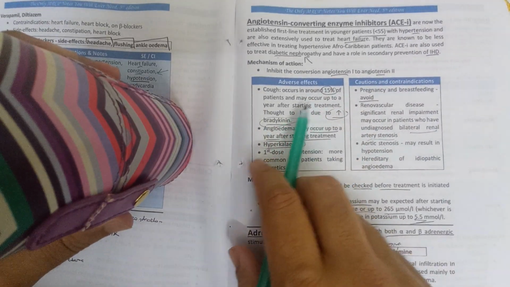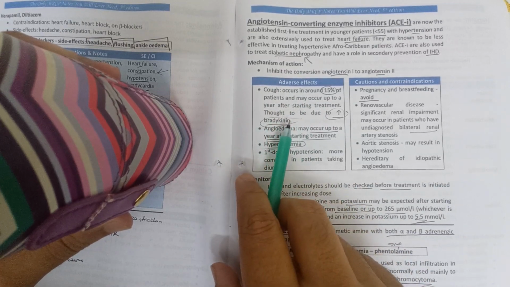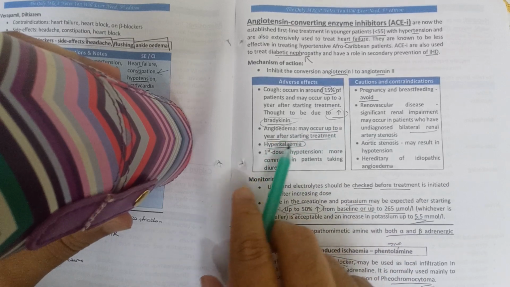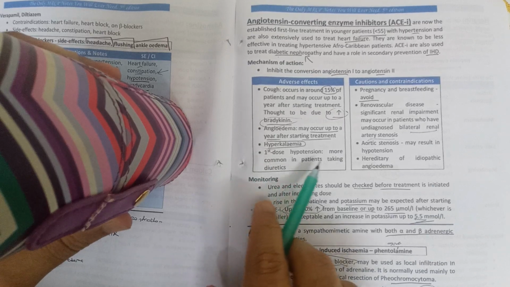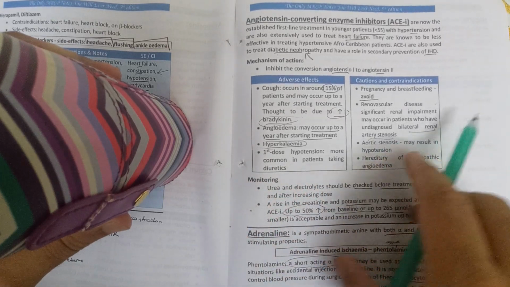It occurs in around 15% of patients and may occur up to a year after starting treatment, though thought to be due to increased bradykinin. Angioedema may occur up to a year after starting treatment. Hyperkalemia and first dose hypotension, of course, may occur. It's more common in patients taking diuretics.